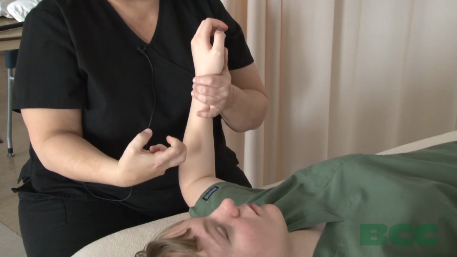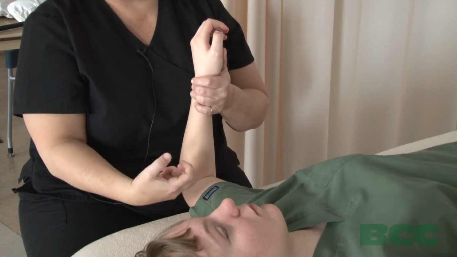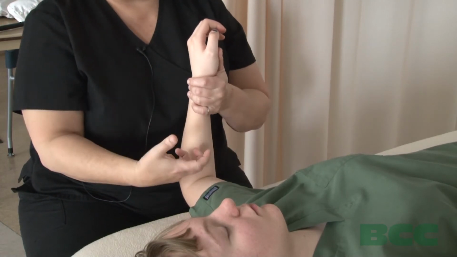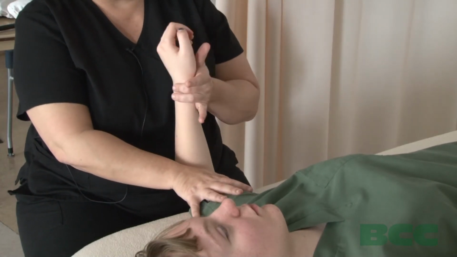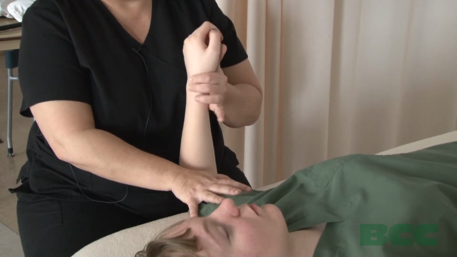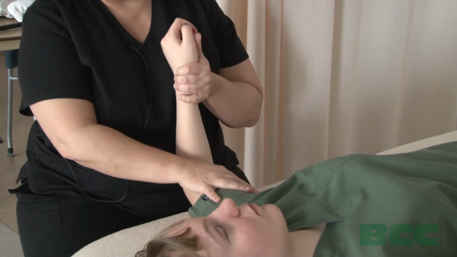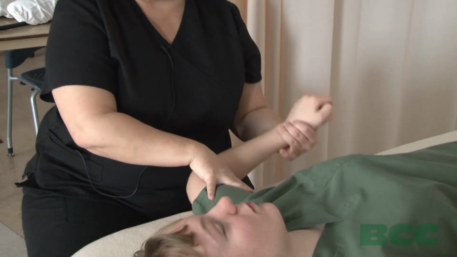It helps contract the muscle. You can use it to see if you're reproducing pain and use it as an assessment tool. You could also use it to test the strength of that muscle, to see how strong it is. And you're stopping her from actually internally rotating.